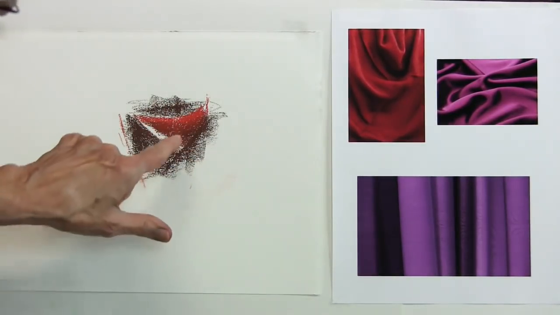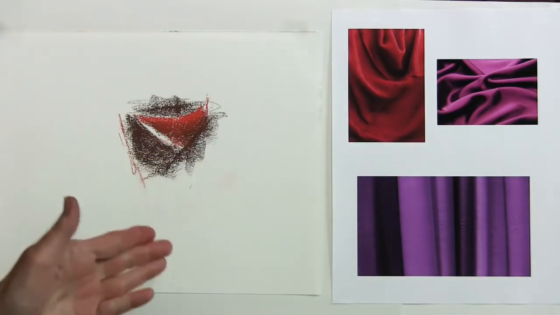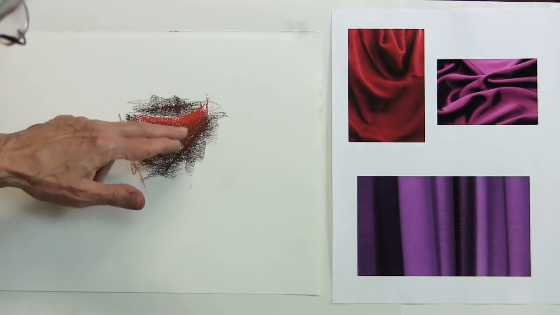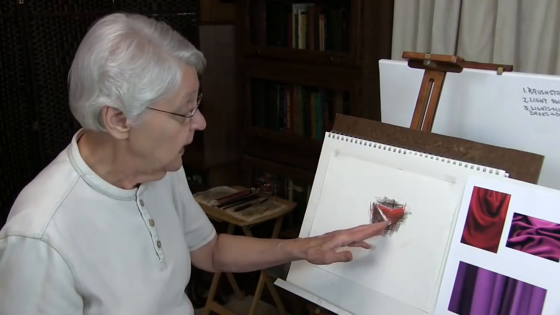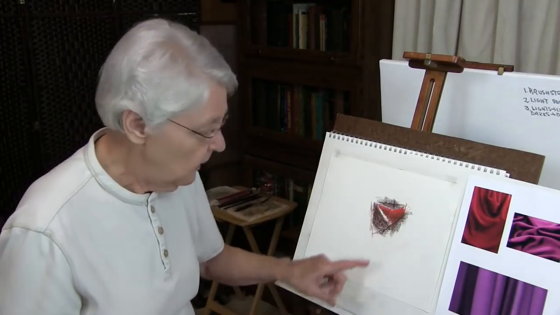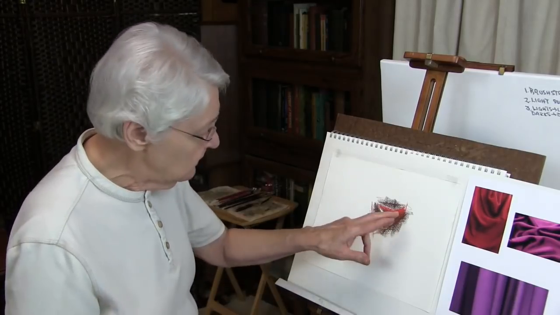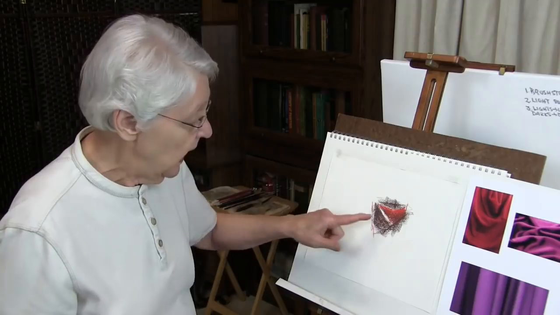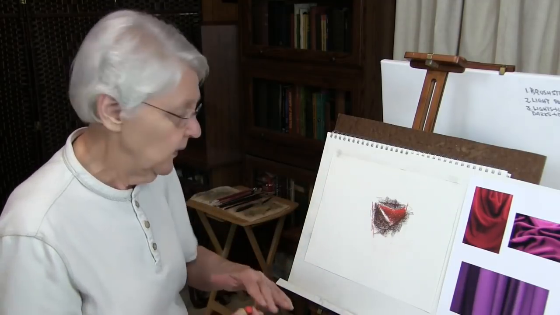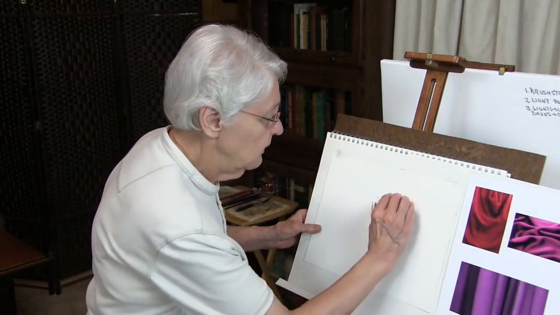And you see, by putting the shadow color there first, I already have that defined. So then when I stroke this color on top of it, it still feels like shadow. But then I move the same color into the area where I didn't have any shadow indicated, and I feel the brightness of the light, which we see in that fold itself.